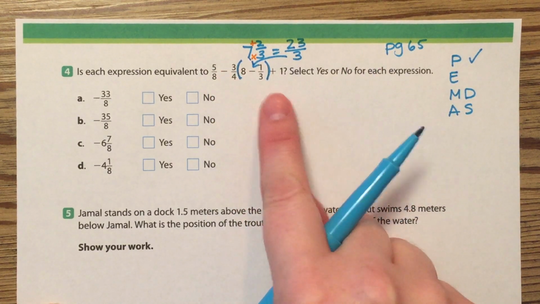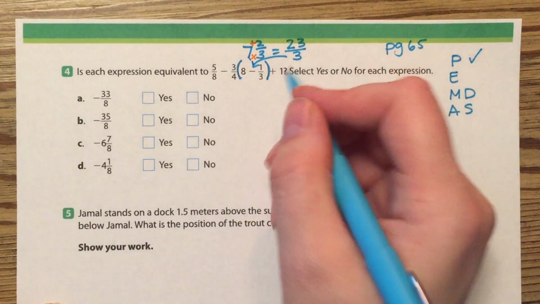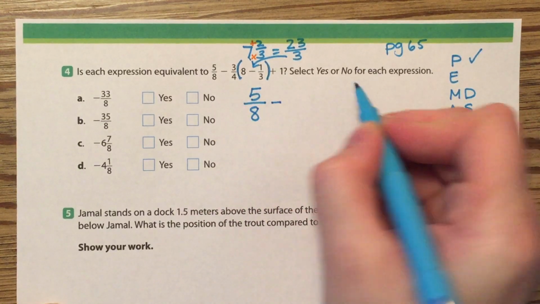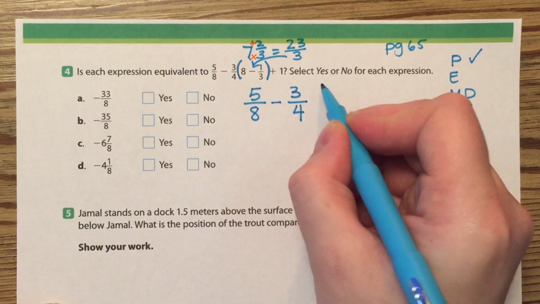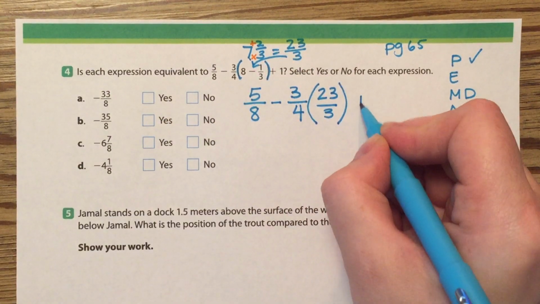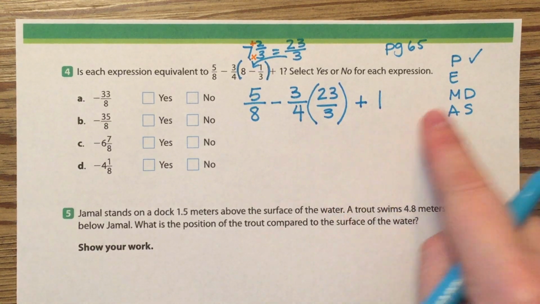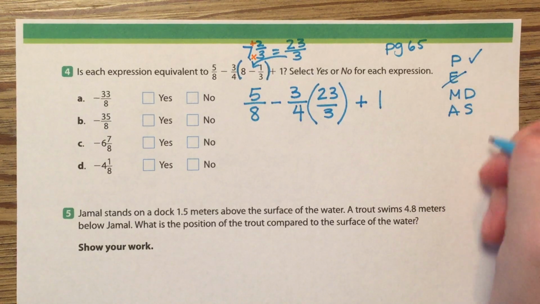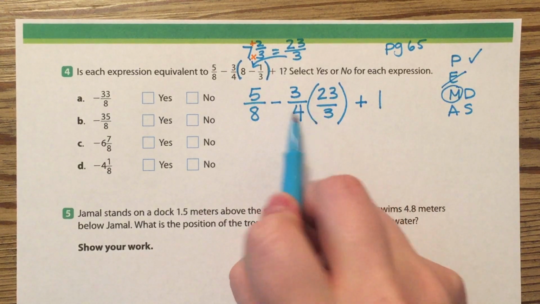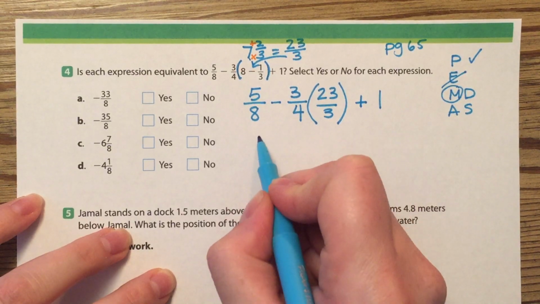I'm going to rewrite what I just did, but instead of the stuff in parentheses, I'm going to put 23 thirds. I think I need to write it a little bit bigger. We have 5/8 minus 3/4. Here come the parentheses. I need to put in 23 thirds plus 1. Okay, next on my list of order of operations, I don't have any exponents. I do see multiplication. I have 2 fractions here being multiplied. So I'm going to do that piece next, which means everything else stays the same.